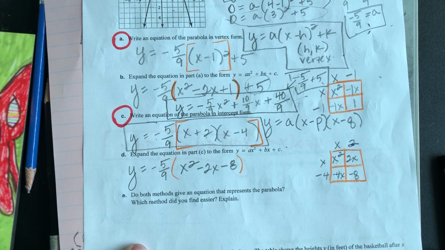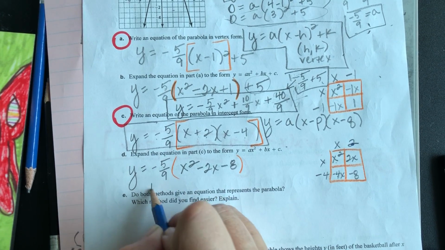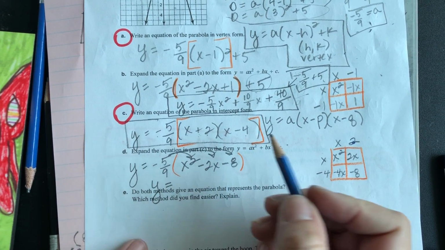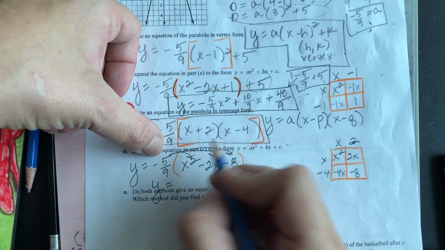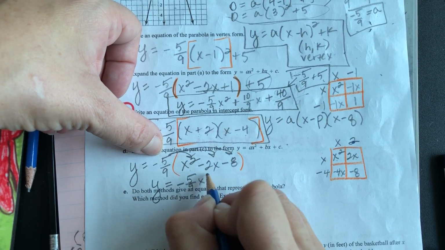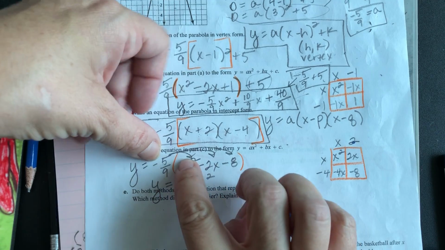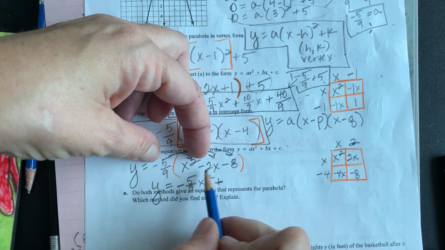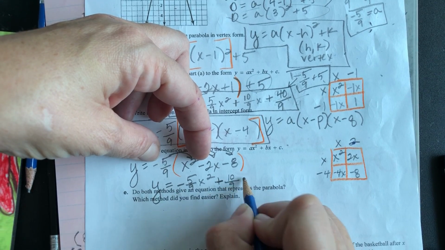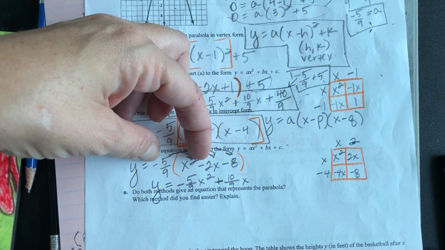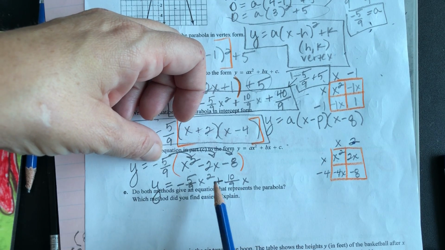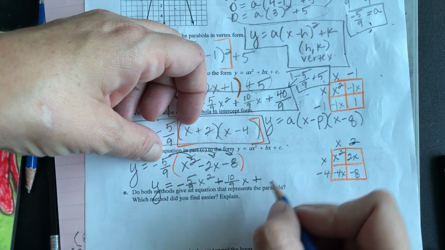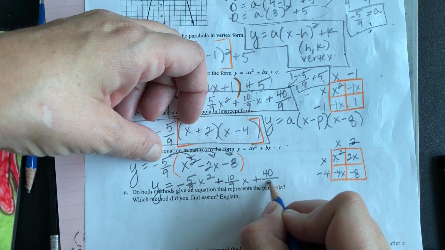Practice makes perfect. Now, how about distributing, you guys? Take the negative 5/9 through here. Negative 5/9 times X squared. Negative 5/9 X squared. Negative 5/9 times negative 2, well, that's going to be positive. Positive 10/9. What's 5/9 times 2? 10/9 times X. And what's negative times negative here? Negative 5/9 times negative 8 is going to be positive 40 over 9. 8 times 5 is 40.